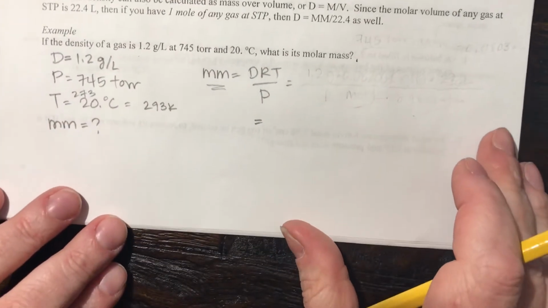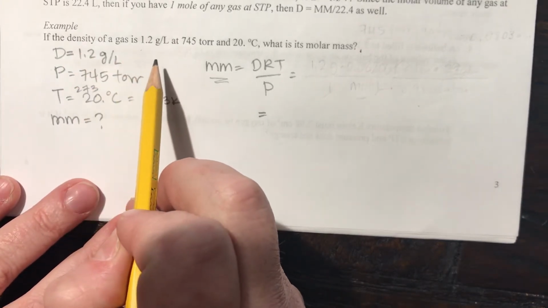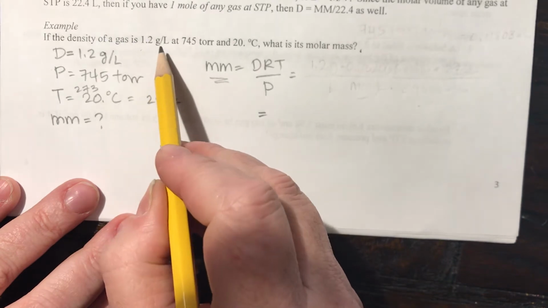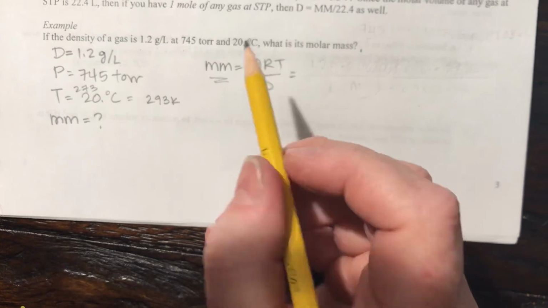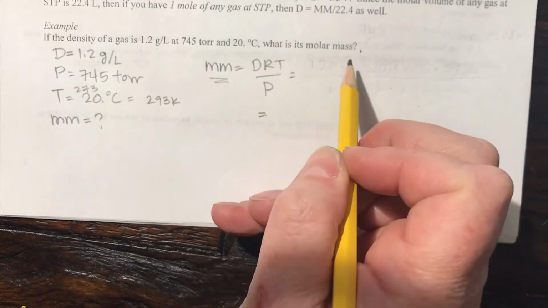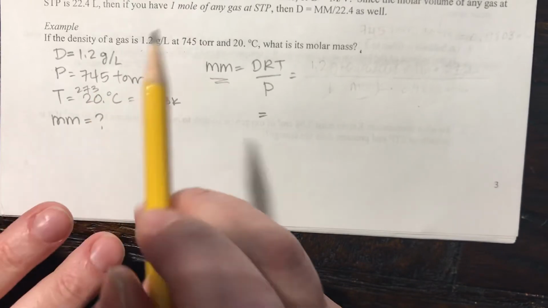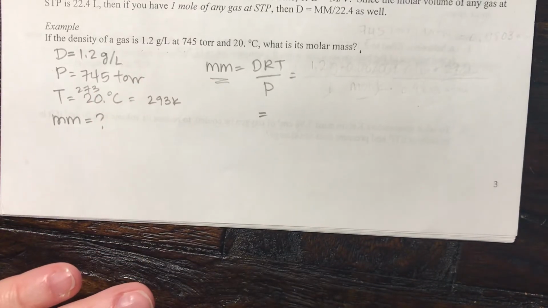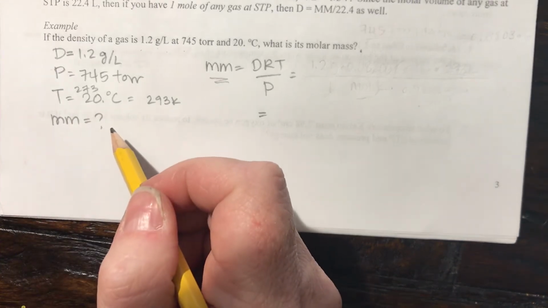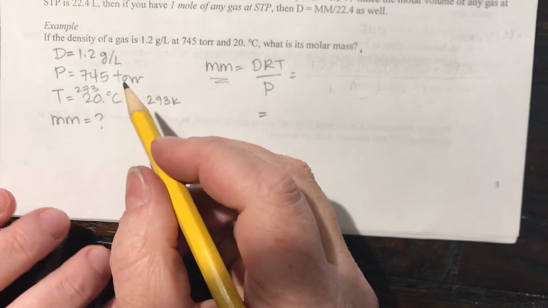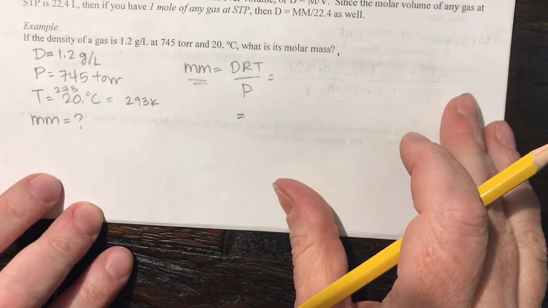So if we look at our problem, it's asking us to find the molar mass of a gas. The density is 1.2 grams per liter, again, mass per volume, at 745 torr and 20 degrees Celsius. We're in torr, so we can use the ideal gas law constant for torr. We're in degrees Celsius, so we need to convert that to Kelvin. So we're adding 273.